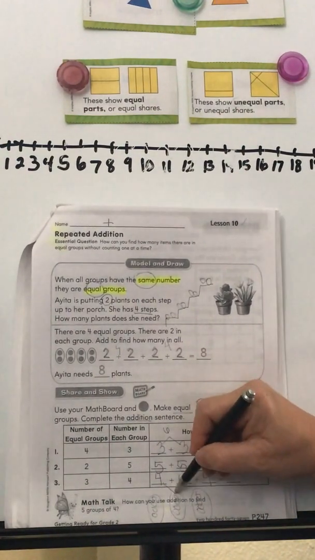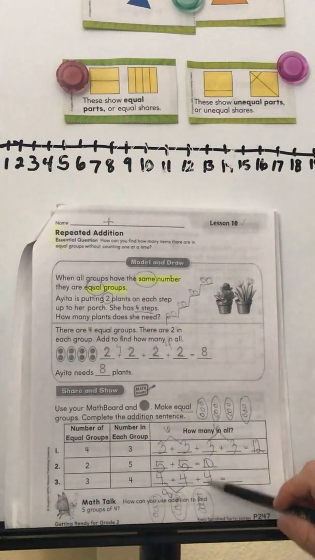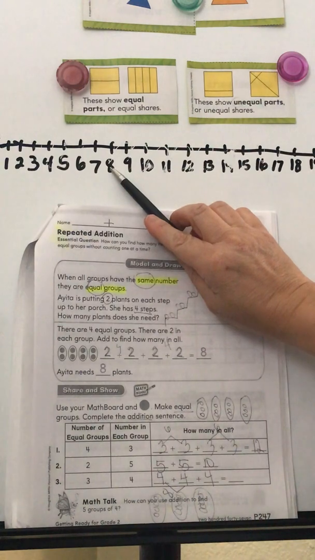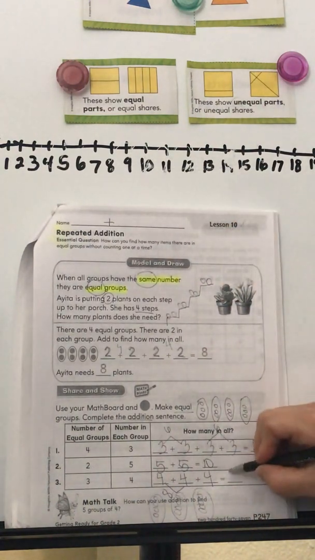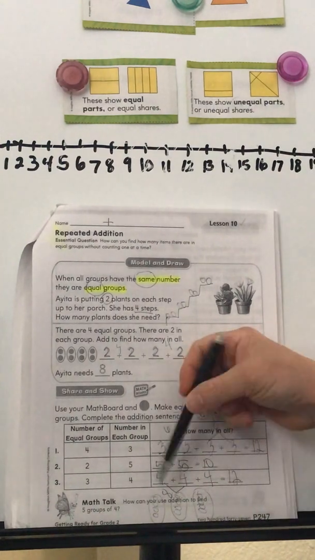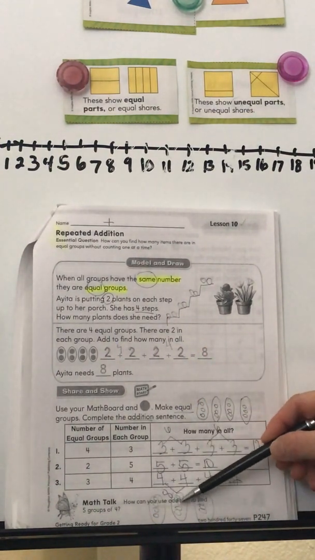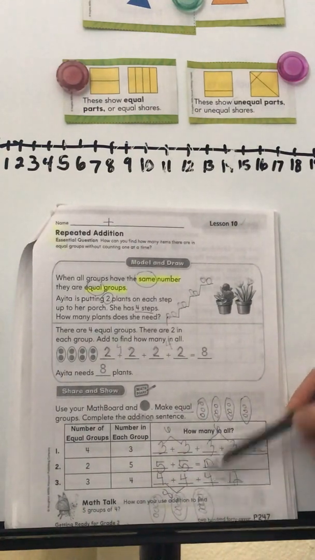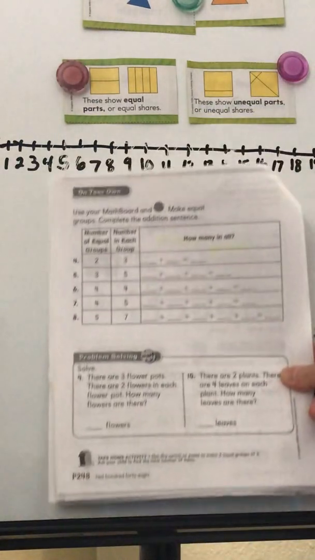Okay, we know 4 plus 4 is a doubles, that's 8. And then we have 8 plus 4. So let's go to our number line. 8 plus 4 hops. 1, 2, 3, 4. So the answer is 12. And you can check by counting your circles. 1, 2, 3, 4, 5, 6, 7, 8, 9, 10, 11, 12. Yep. Repeated addition. Okay. So you're going to do this one on your own.